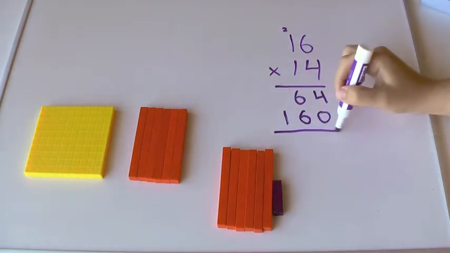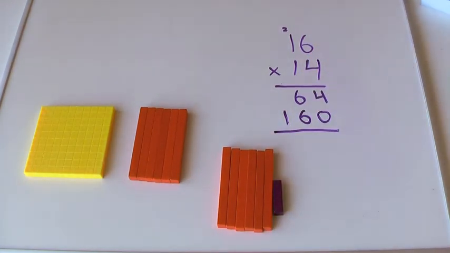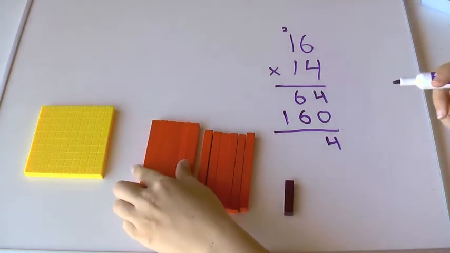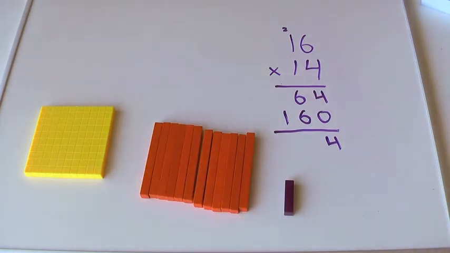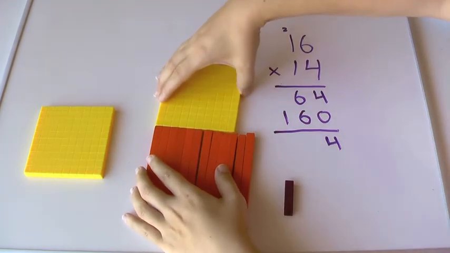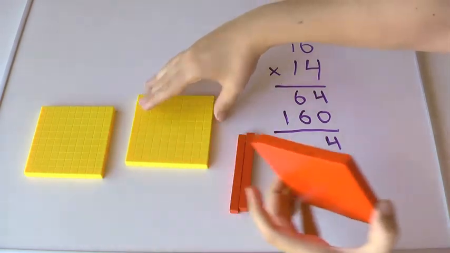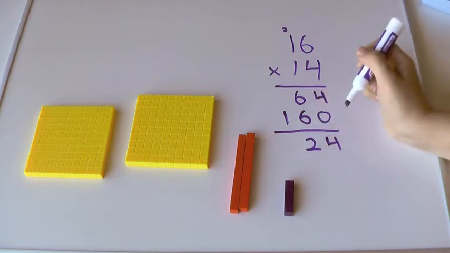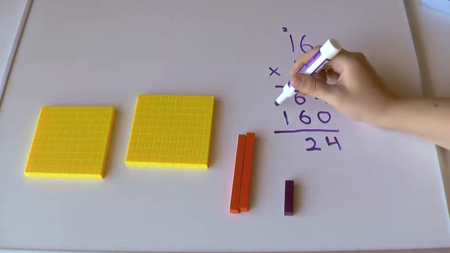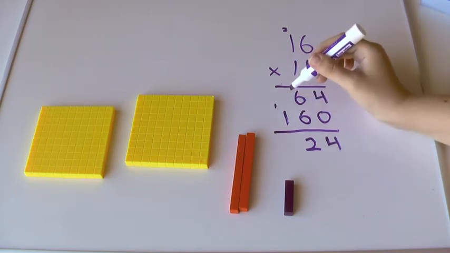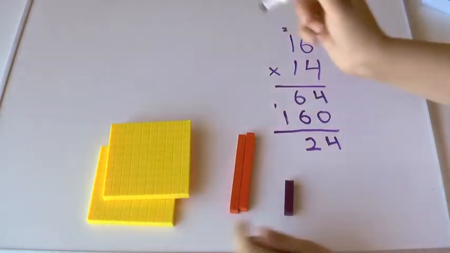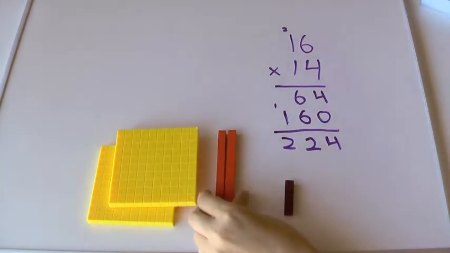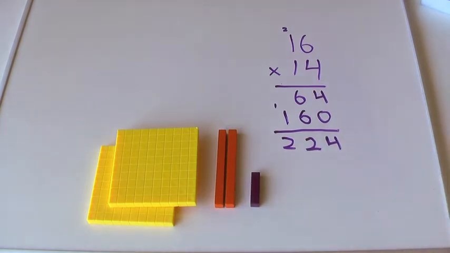And then I'm just going to add them together. I still have 4 1s here. And then 6 10s plus 6 10s would be 12 10s. So I can take 10 of those 10s and replace it with 100 so that I have 2 10s and a 100 that I bring over here. And then my 100s I will add together, and that is 200. So 224. 224.